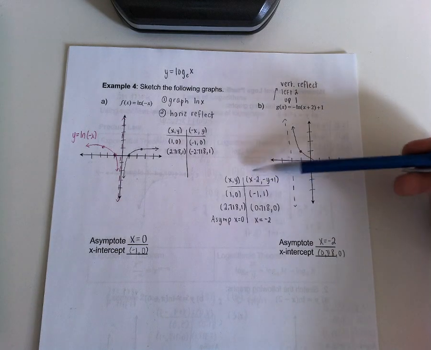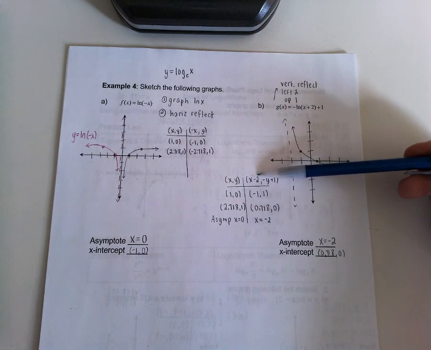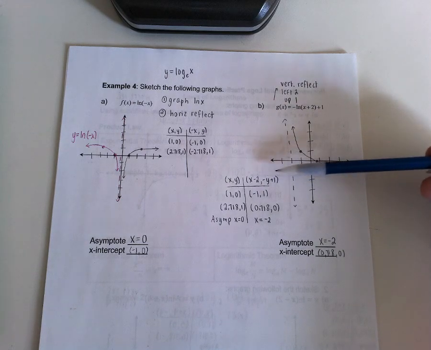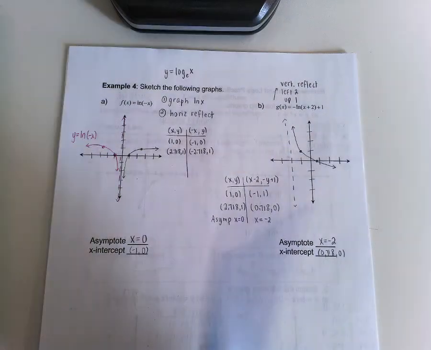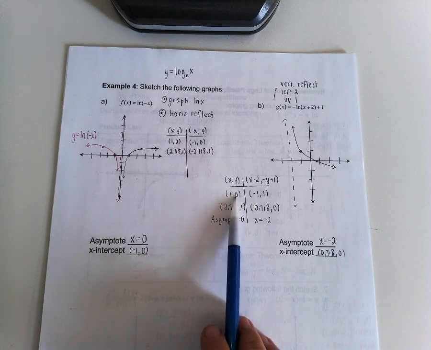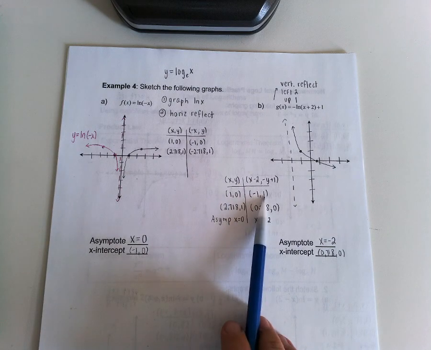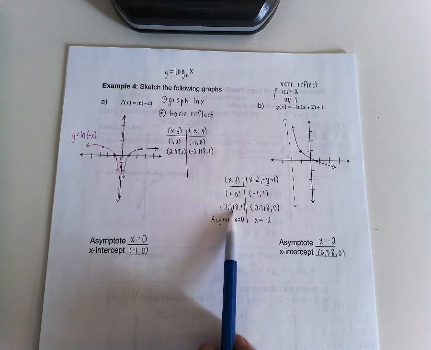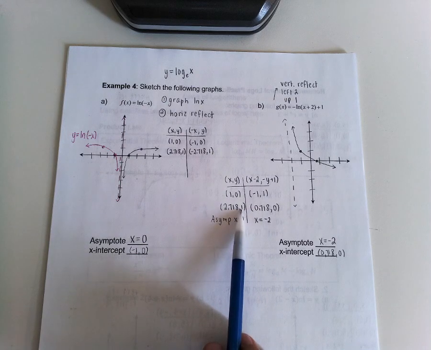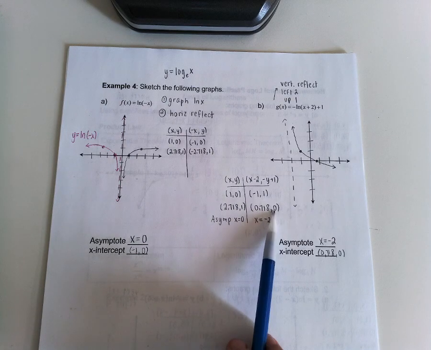So here, the x value is going left 2, vertical reflection changes the sign of y, and we're going up 1. So 1 take away 2 is negative 1, and 0 plus 1 is 1. 2.718 take away 2 is 0.718. 1, change the sign to negative 1, plus 1 is 0.